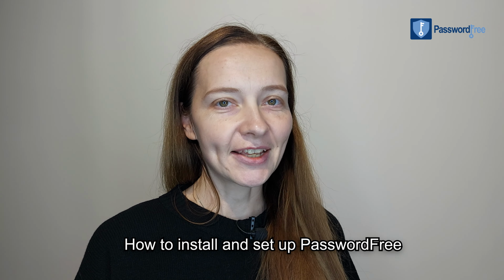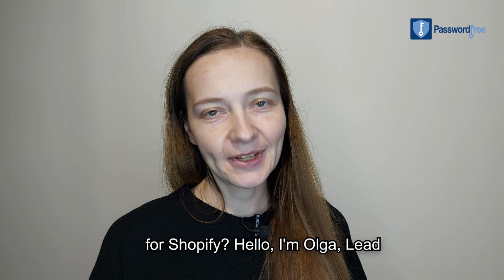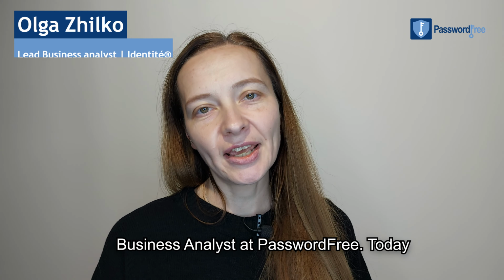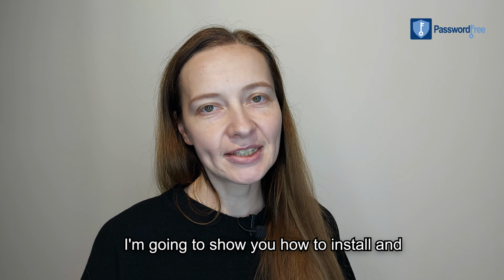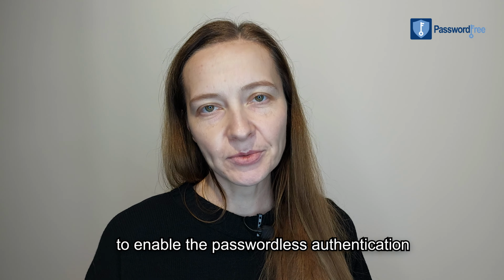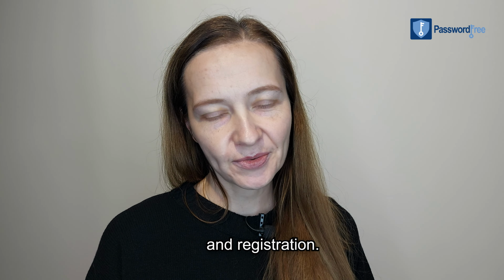How to install and set up PasswordFree for Shopify. Hello, I'm Olga, lead business analyst at PasswordFree. Today, I'm going to show you how to install and set up PasswordFree app for your store to enable the passwordless authentication and registration.